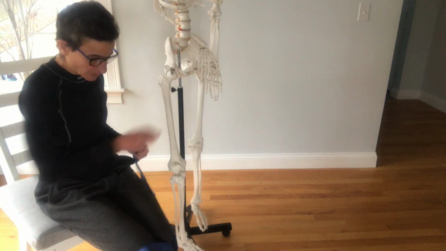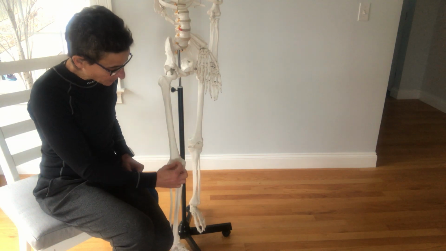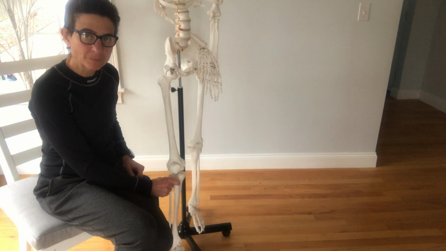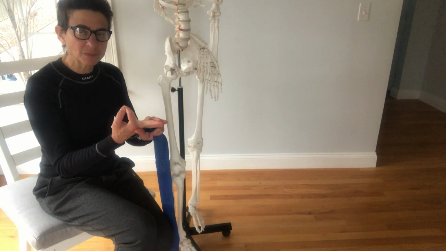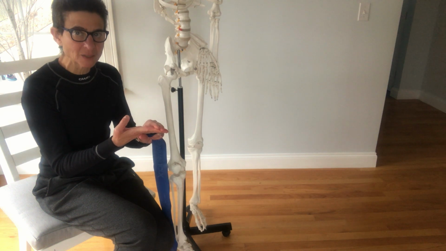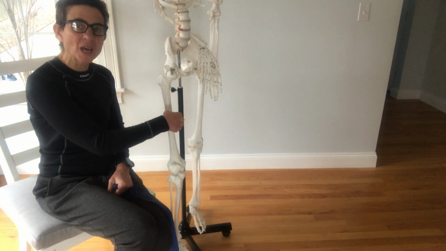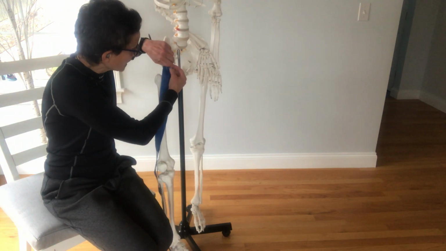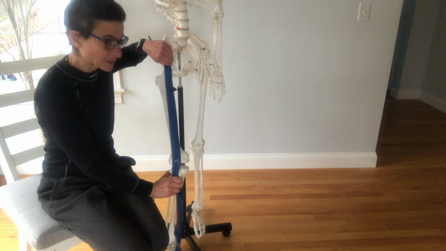The bellies are up here in the thigh, and just above the kneecap they become a common tendon to insert into the tibial tuberosity. All four quadriceps, rectus femoris, vastus intermedialis, vastus medialis, and vastus lateralis, are innervated by the same nerve that innervates the front of the thigh, that being the femoral. So again, one more time. AIIS down to the tibial tuberosity by way of a common tendon.